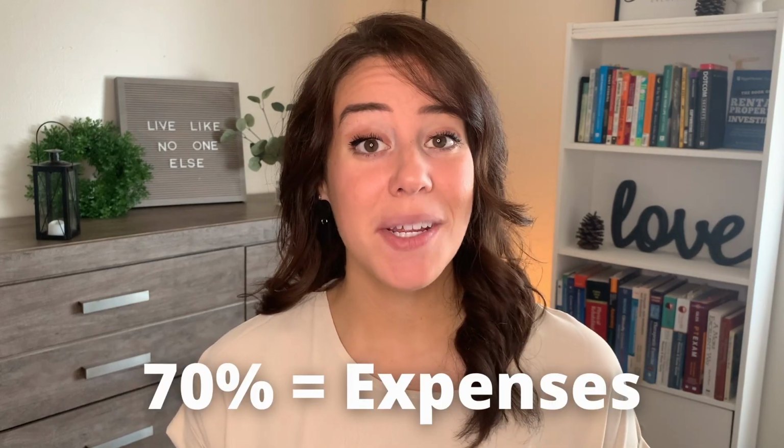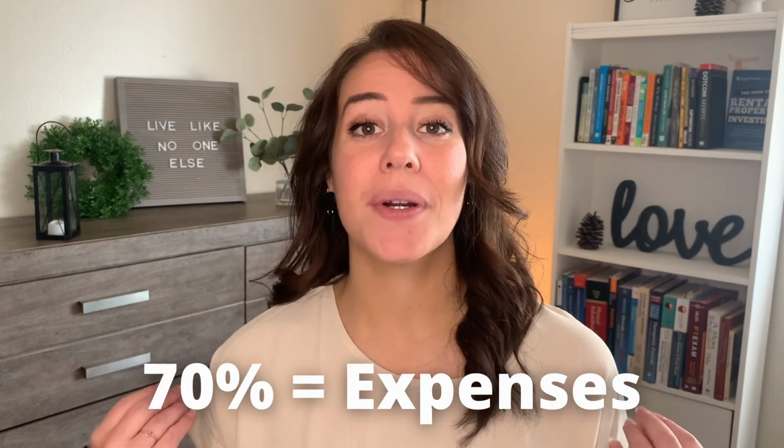Now first, the 70% goes toward your normal expenses, expenses that are required essentially. This could include your mortgage, your car payments. This can include things like daycare.